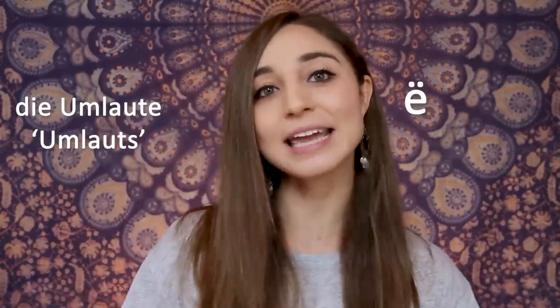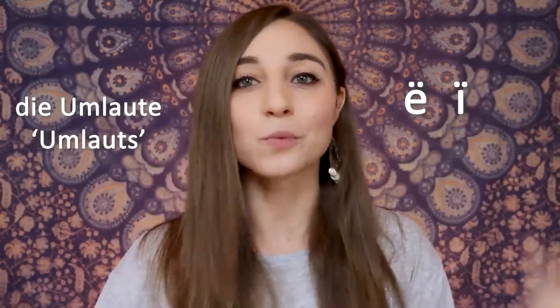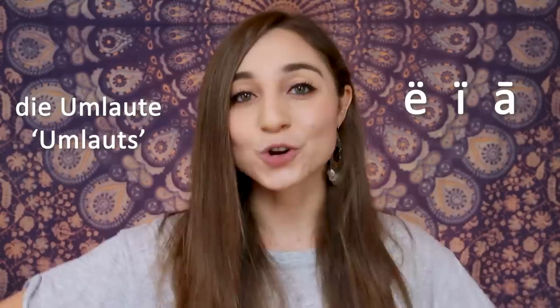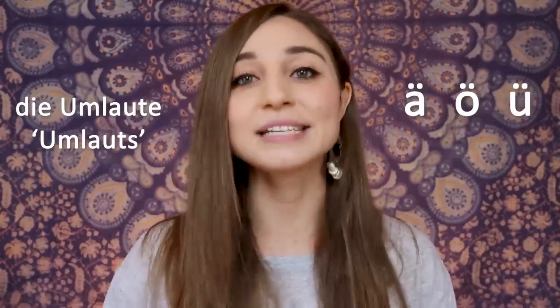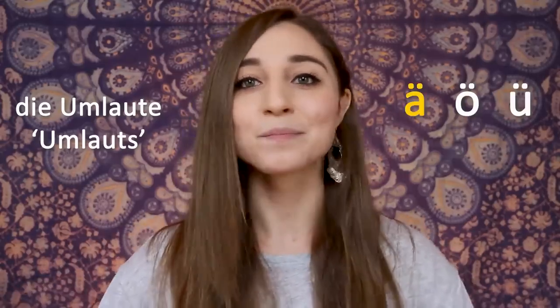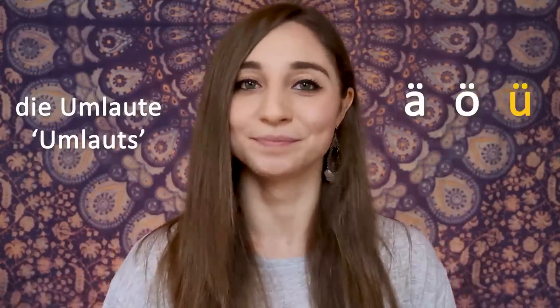We'll focus on the other 3 letters, the Umlaute or umlauts, like English speakers usually say. They're vowels with 2 dots on top, and while in other languages you'll see letters like this E or the I or the ones with the lines on top, in German we only have these 3 umlauts. Ä, Ö, and Ü.